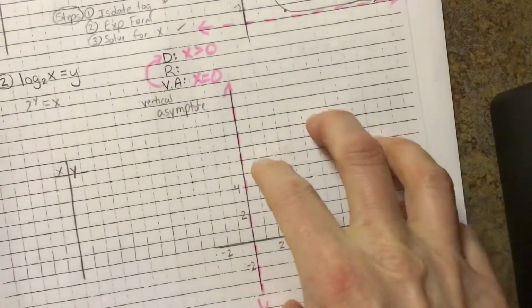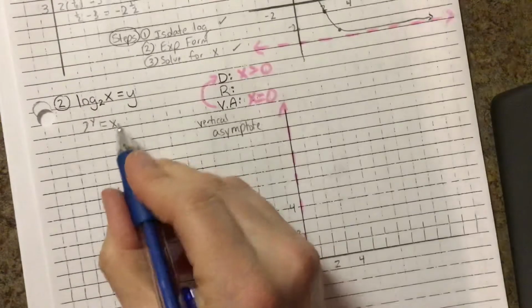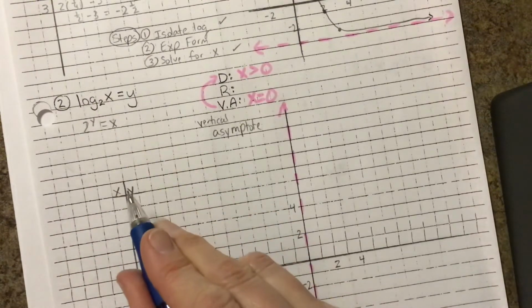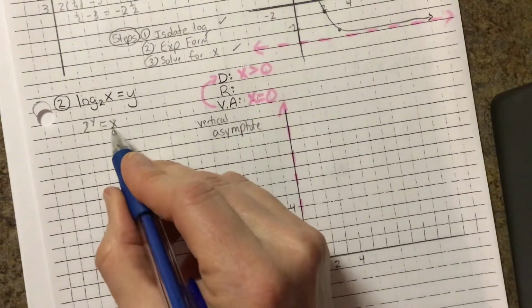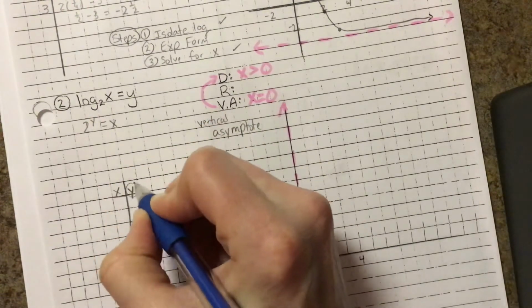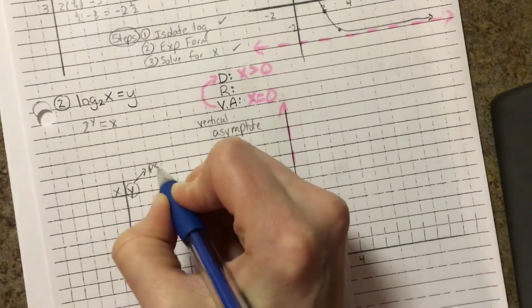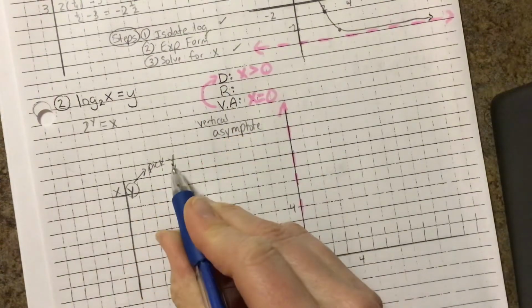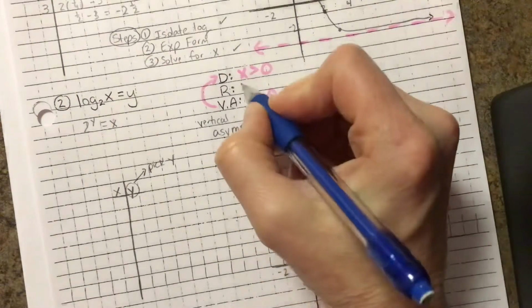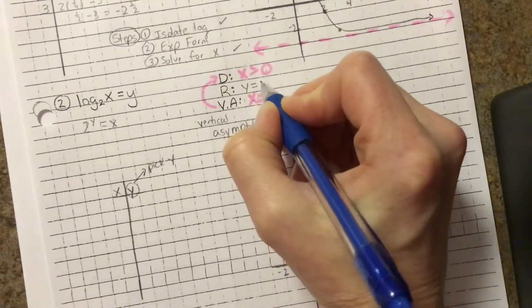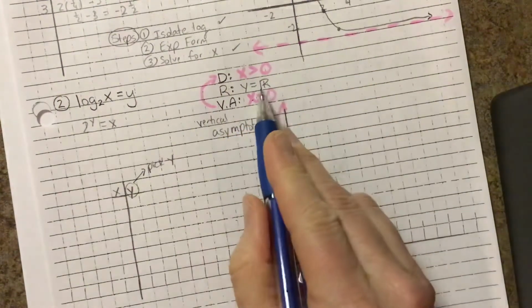Now, the entire graph's going to be over here. Now, we're going to get some points. This is very, very unusual. But since it's solved for x, not for y, we are actually going to pick y numbers. Any y we want. When you get to pick any y you want, the range this time is all real numbers. Anything.